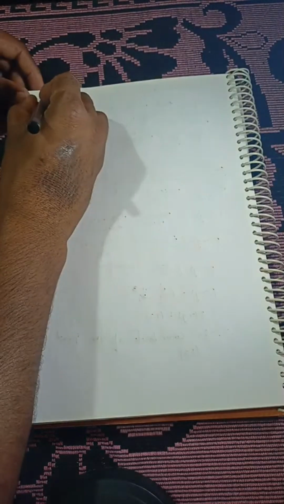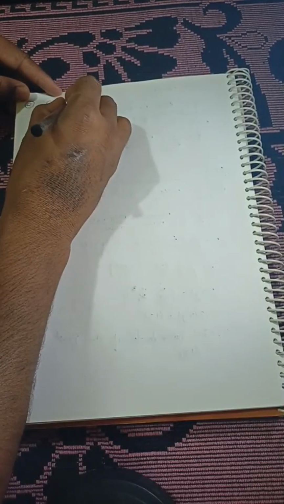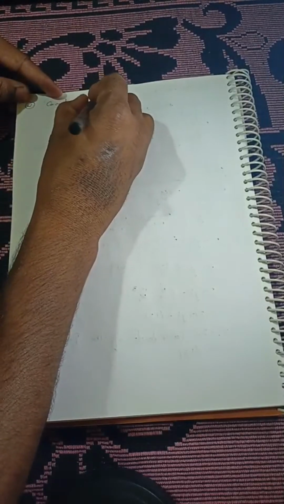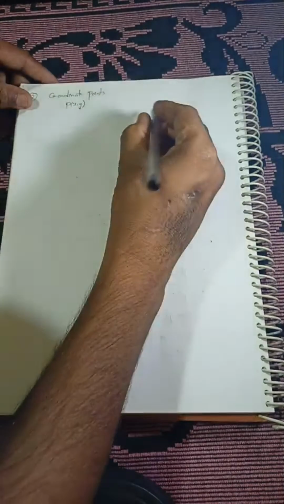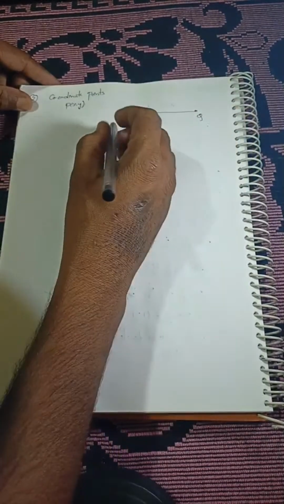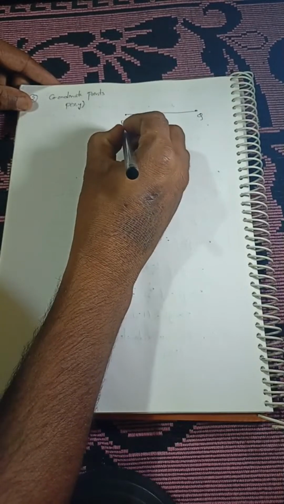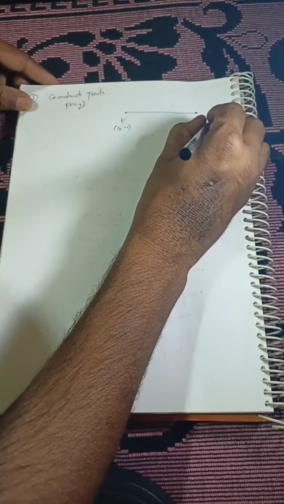Now see the second question. Find the coordinates of the points. See carefully, here also in question number 2 he is asking for coordinate points. That means P(x, y) we have to find out, and the points of trisection. Trisection means very simple. This is the P point, this is the Q point. P is given as (4, minus 1) and Q as (minus 2, minus 3).